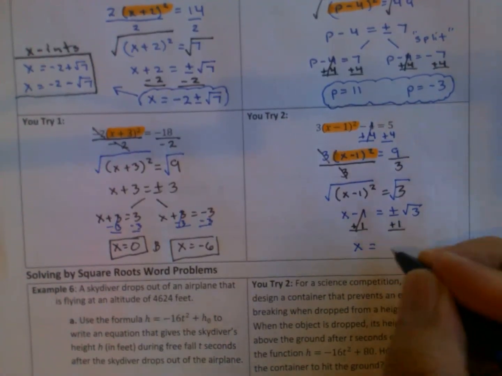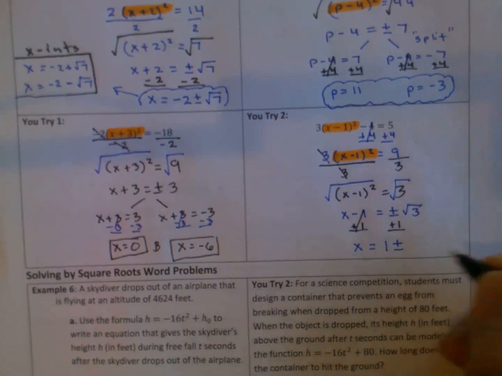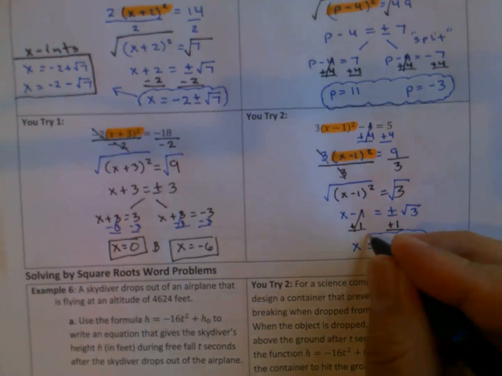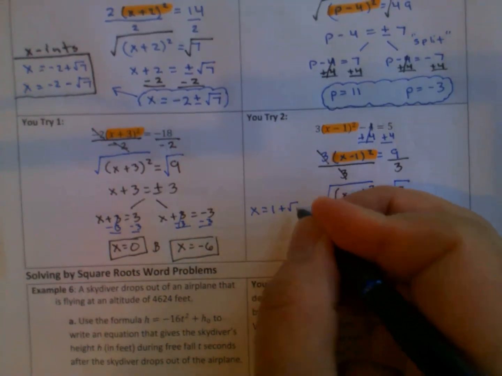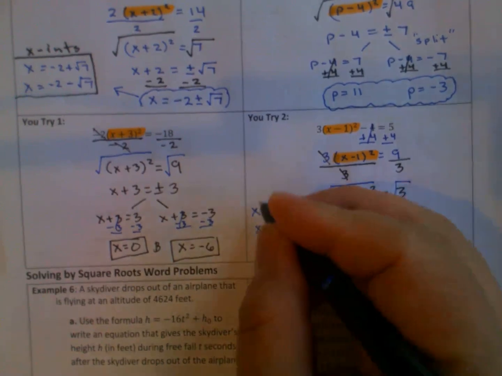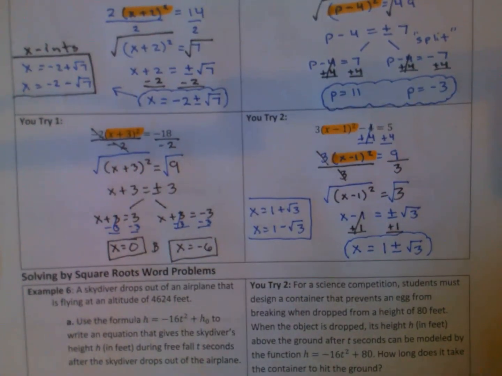X is equal to a positive 1 plus or minus, we like to kind of keep those in the center there, radical 3. And yes, we should split our answers. I believe BIM wants you to split your answer. So x is equal to 1 plus radical 3, and x is equal to 1 minus radical 3. Those would be the two solutions that we would type in as a result.